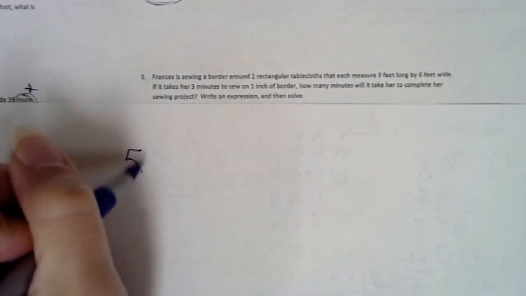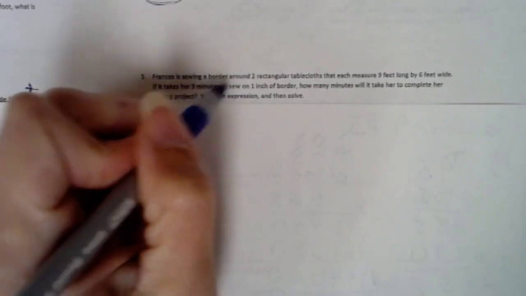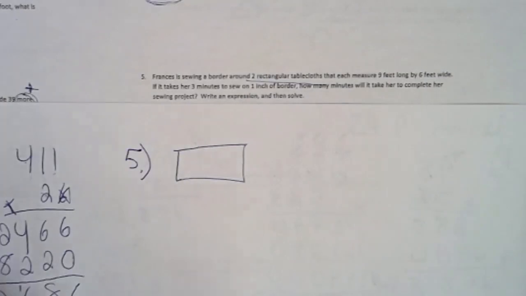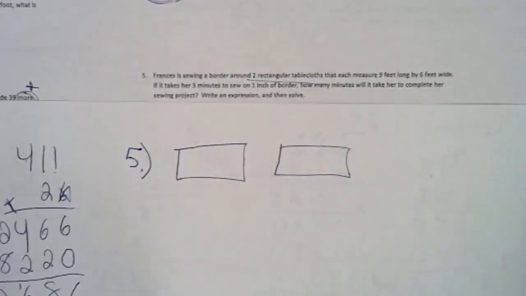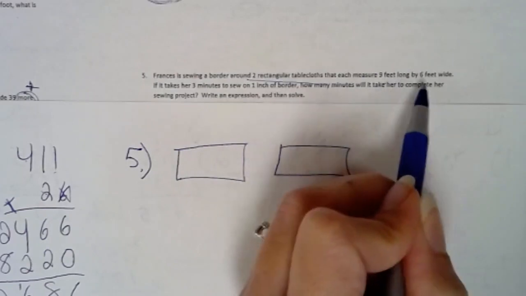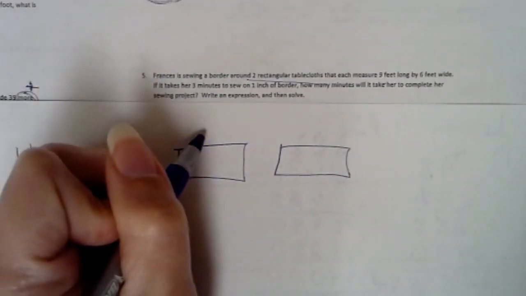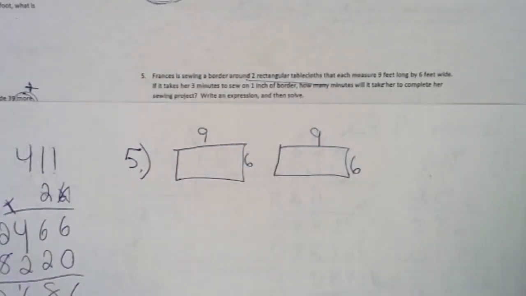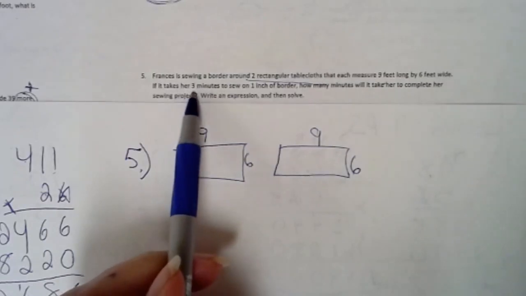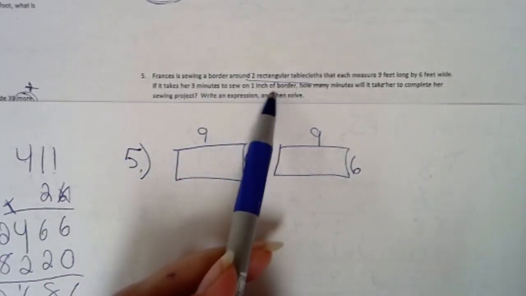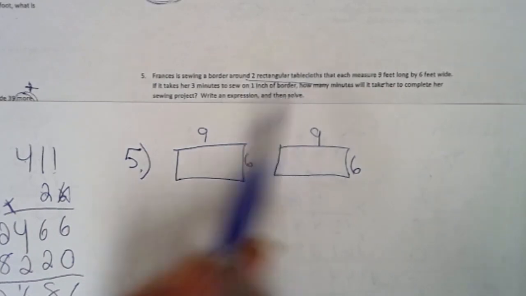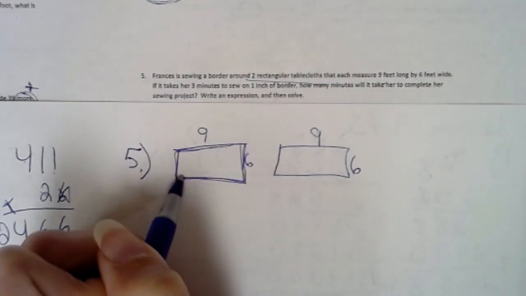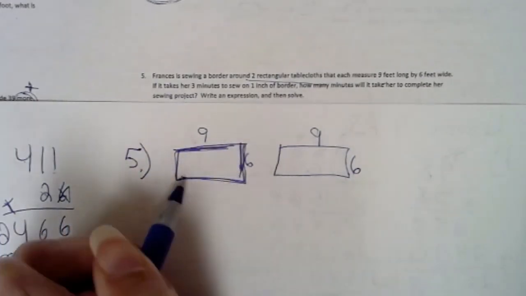Write an expression, then solve. All right, so number 5. She has 2 rectangular tablecloths. So I'm going to draw a picture for this one. Here's a rectangular tablecloth, and here's a rectangular tablecloth. It says they measure 9 by 6 feet. So this is 9 by 6 feet, and this is 9 by 6 feet. It also says it takes her 3 minutes to sew on a 1 inch border. So a border goes all the way around the tablecloth. So she's not just going to put it here and here, she's also going to put it here and here.